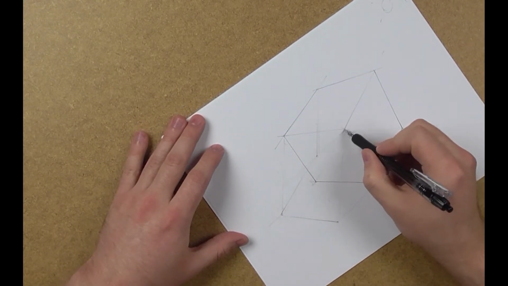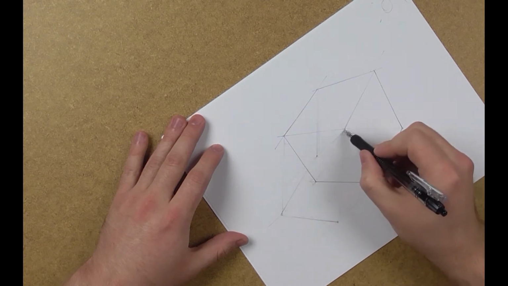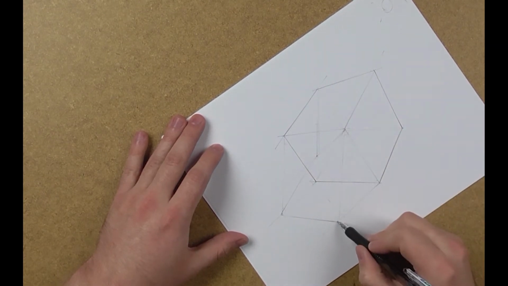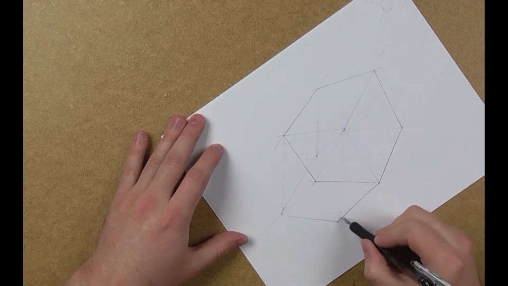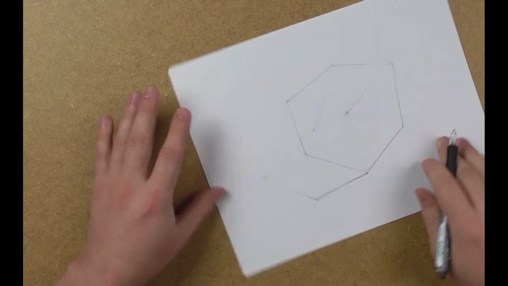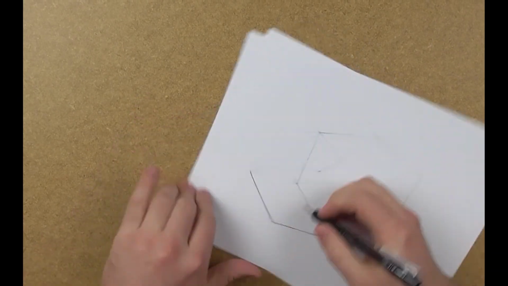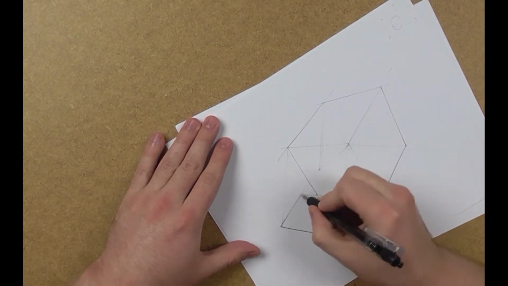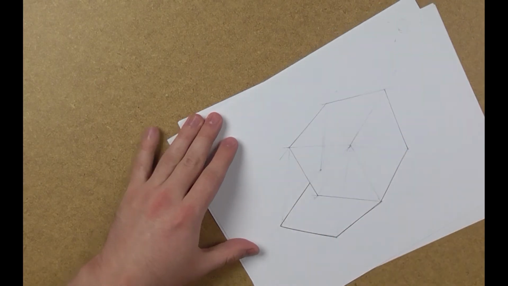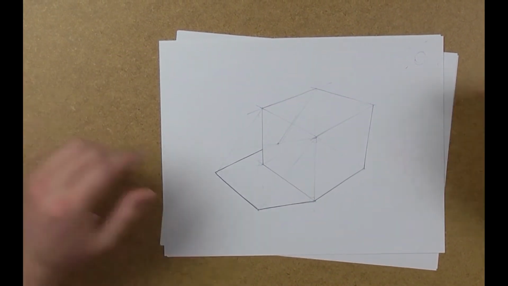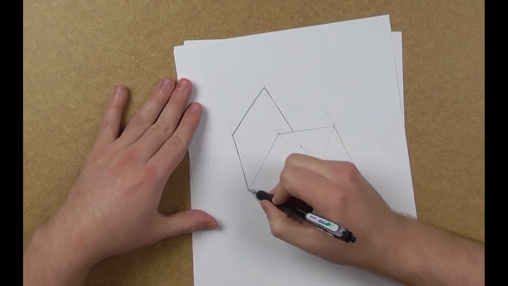And then this is all happening behind the box, but what happens is you go from that point to the base, and then from this point to the base. And there we go. I'll just darken it in so we have it. A little rough about it, that's fine. That is our cast shadow for the lighting condition that we chose there.